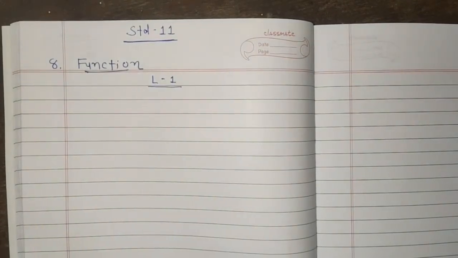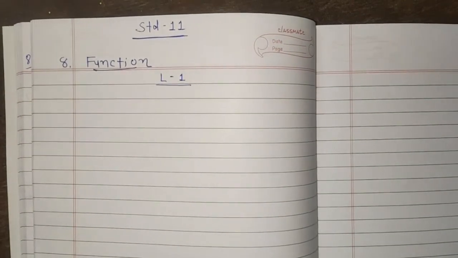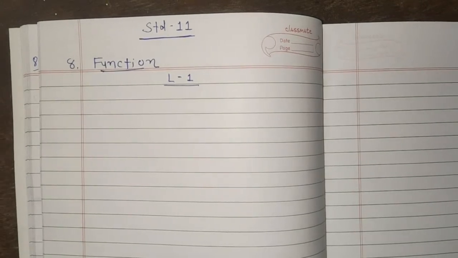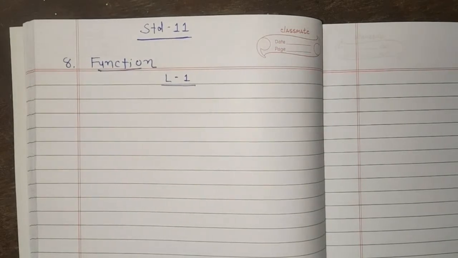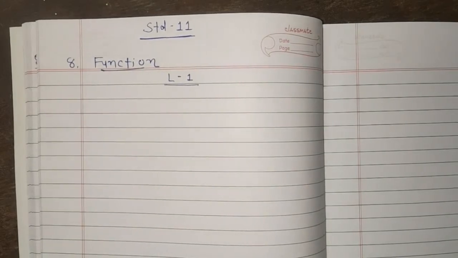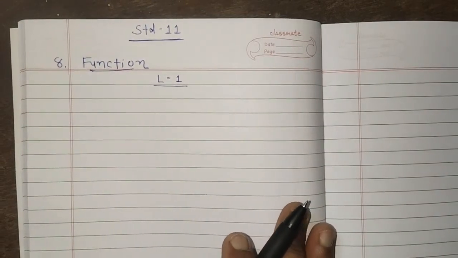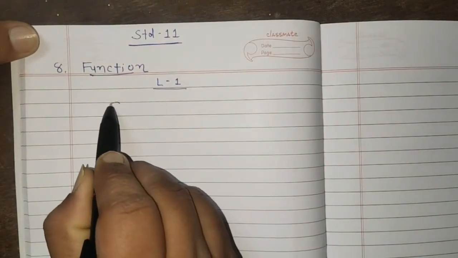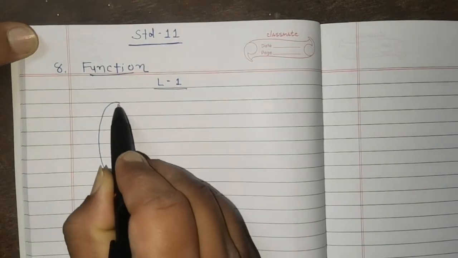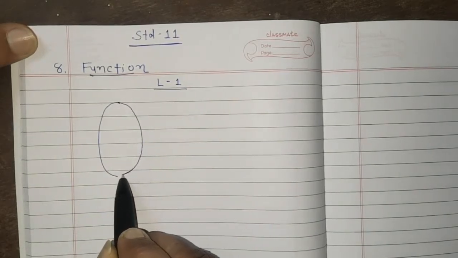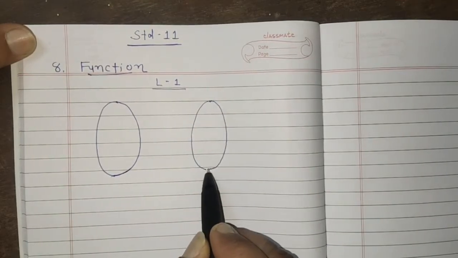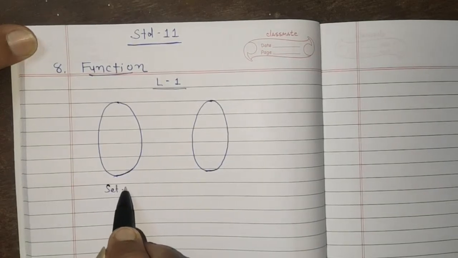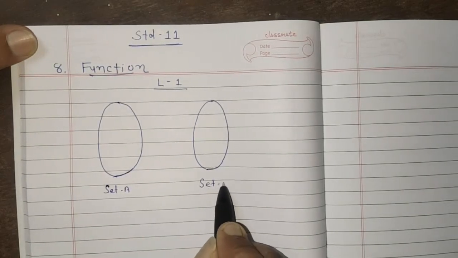Let's start the function. While we are studying set theory, we know that there may exist a relationship between the elements of two different sets. Now we'll discuss two different sets. Here I draw a Venn diagram for set A and set B.